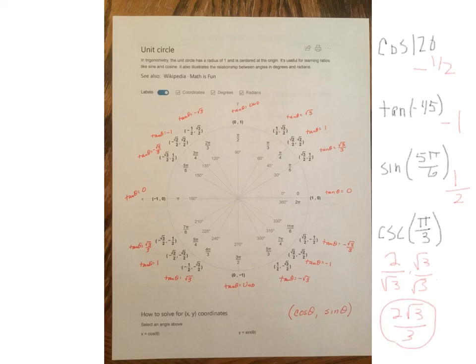Practice these today. We're going to work on this all week to make sure that you understand how to simplify and find answers off of the unit circle. Let me know if you have problems.